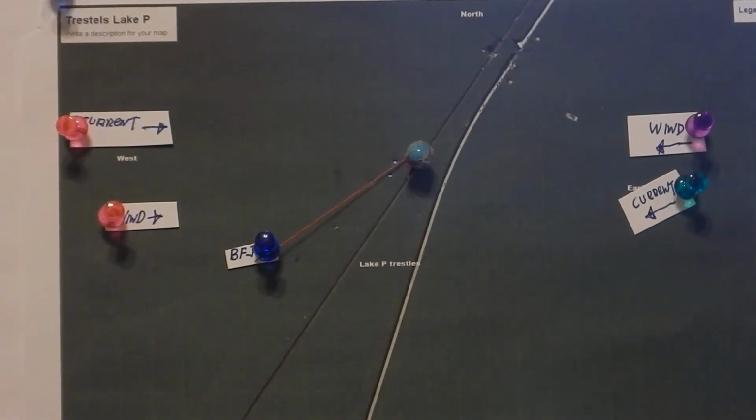Hello, fisher persons. Today we're going to talk about the Lake P troll technique. It's one of my better techniques. I started doing that in the 50s with my dad. We would troll with Bingos, Mighty Mites, Fisherman Favorites, 109s, etc. We just trolled up and down and saw what we could do.